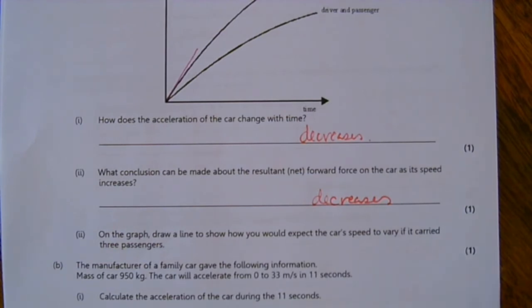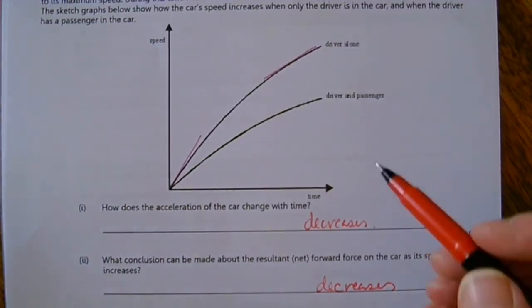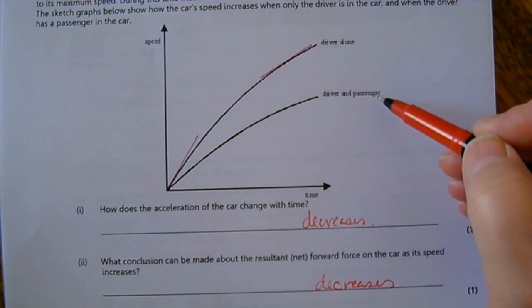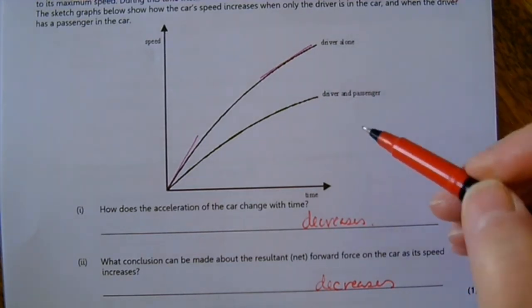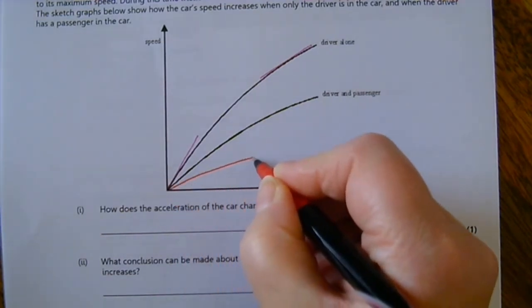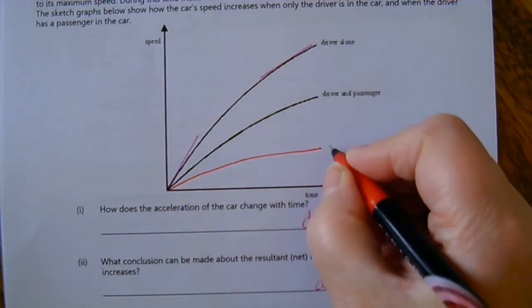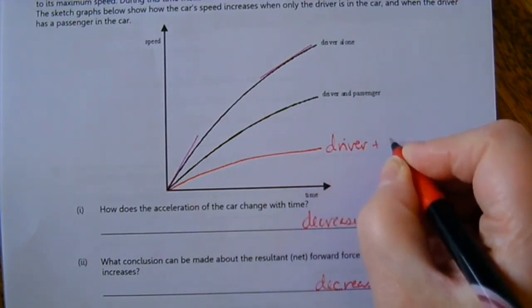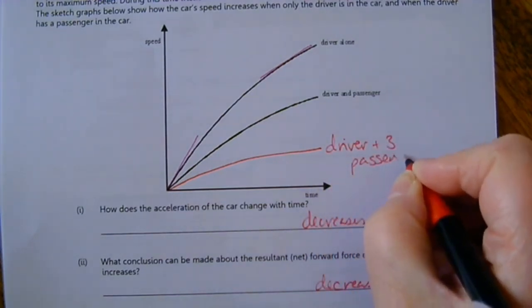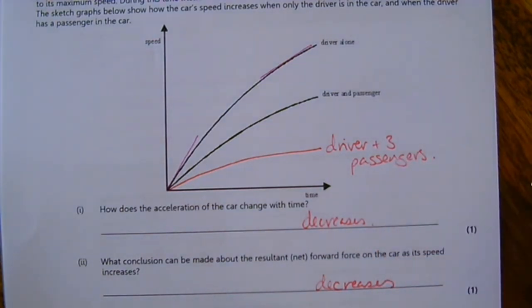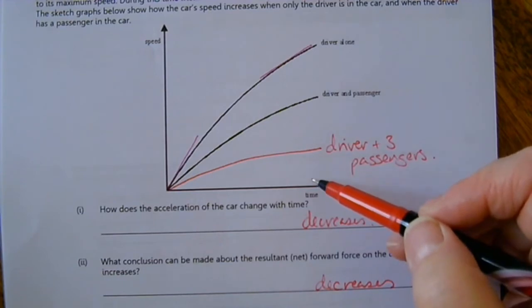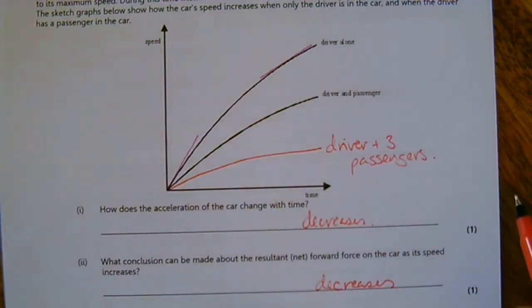And the last bit there, I should say 3. On the graph, draw a line to show how you'd expect the car's speed to vary if it carried 3 passengers. Alright, well there's driver alone, driver and passenger. So continue the trend. If you had a driver and 3 passengers, it's going to be much lower. As far as the mark scheme is concerned, they're not looking for how far down it is. As long as your line is lower everywhere than this one, you'll get the mark.